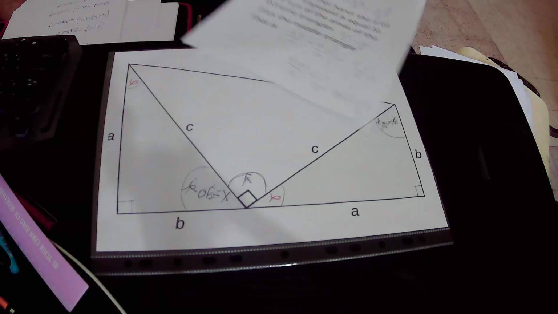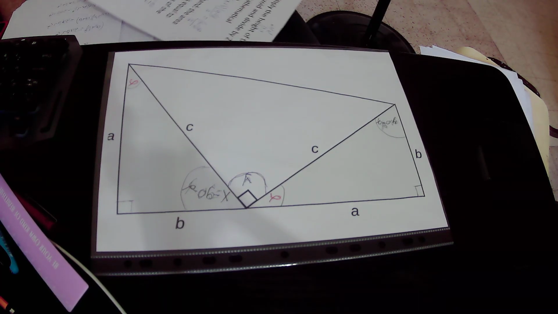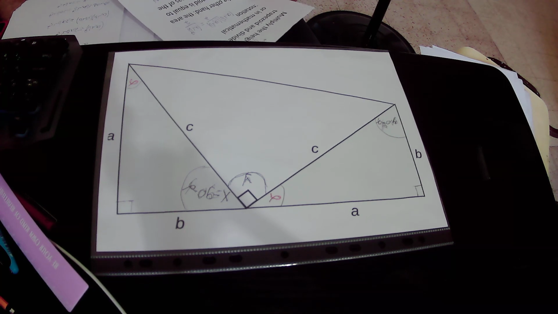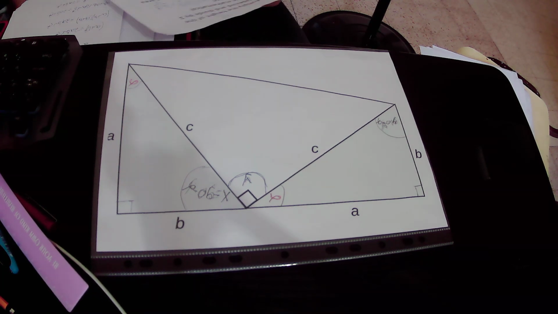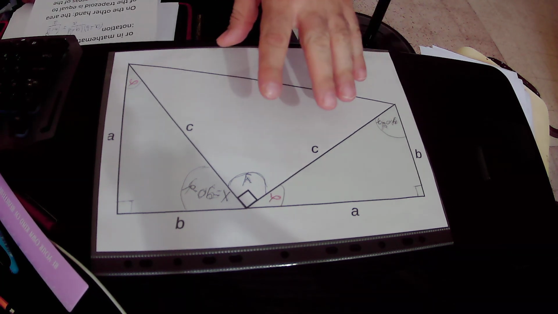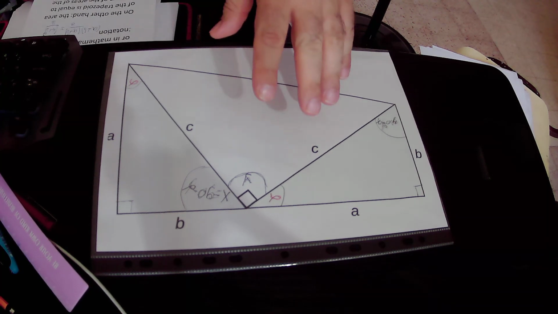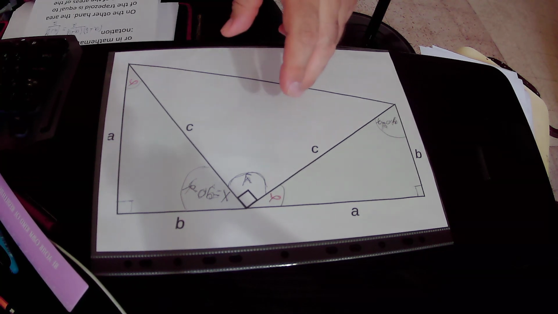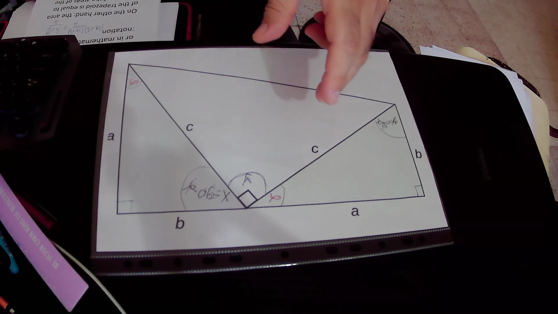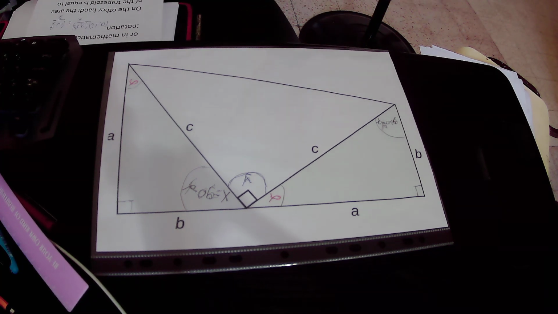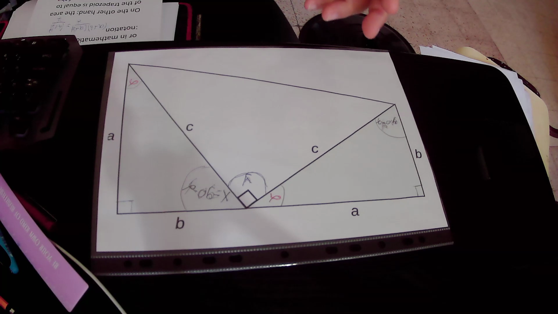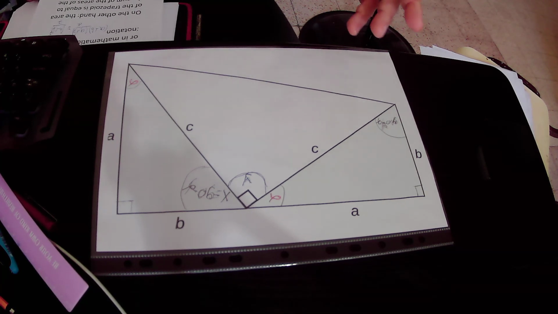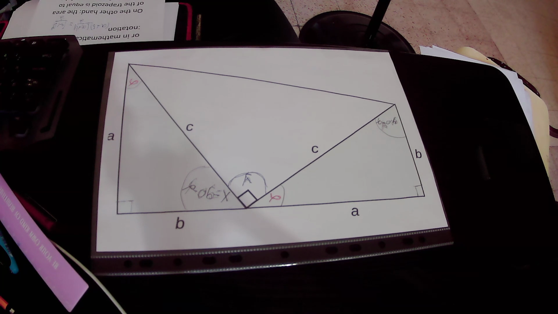And by comparing the two expressions, we will get the Pythagorean theorem. Of course, the area of the trapeze as we calculated it in the first way is equal to the area of the trapeze as we calculated in the second way. So we will compare these two expressions, and in this way we will get the Pythagorean theorem.